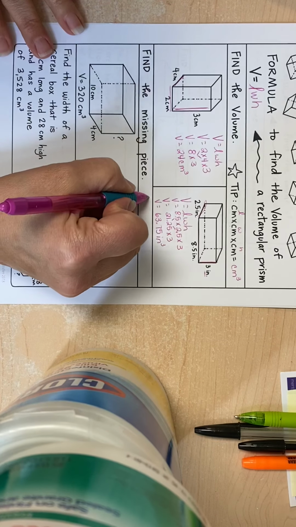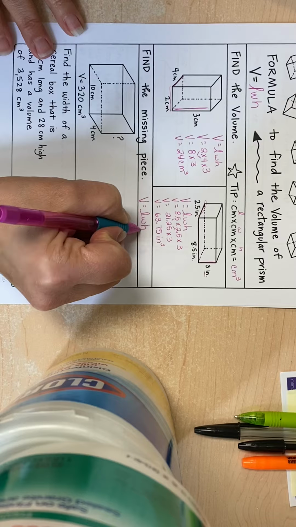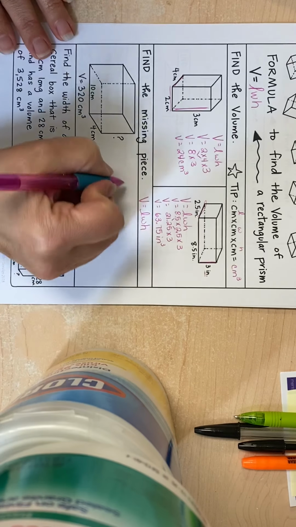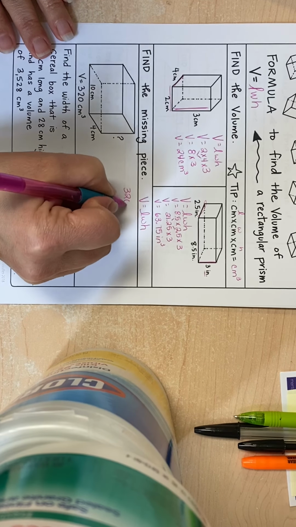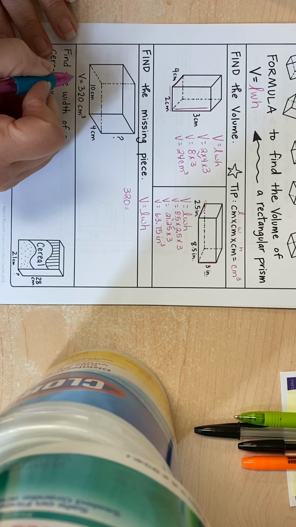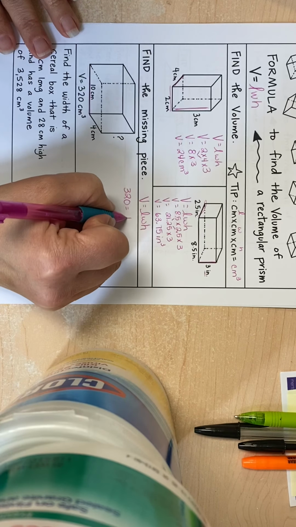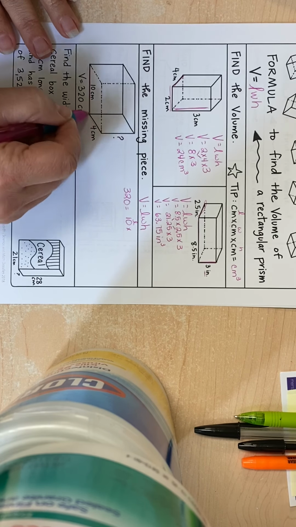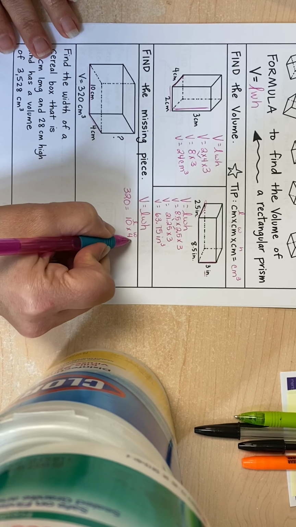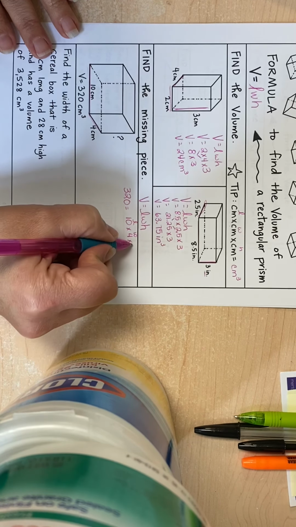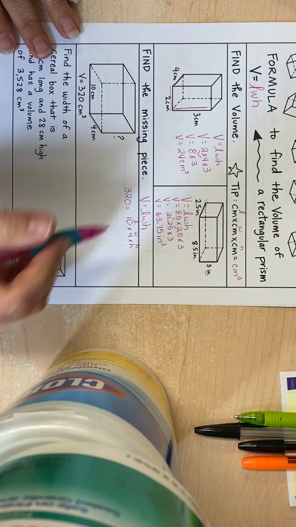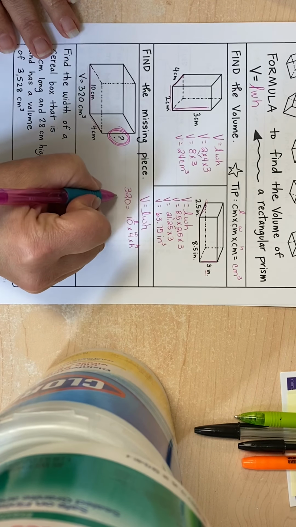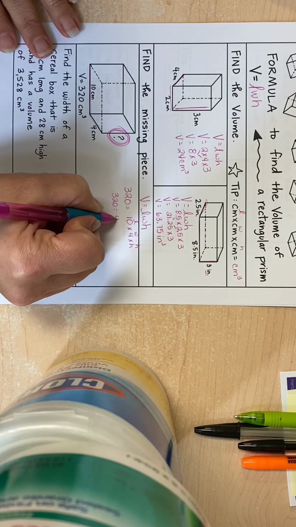So we know what our formula is. Volume equals length times width times height, okay? So we already know that volume is 320. And I know that my length is 10, so that's my length, times my width, which is right here, times my height. Well, that's what I'm missing. I don't have my height. So I've got to find this missing number right here. Okay, so now I have 320 equals 40h.